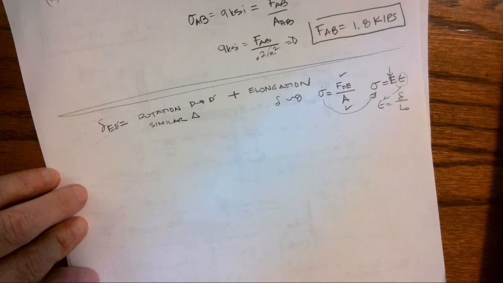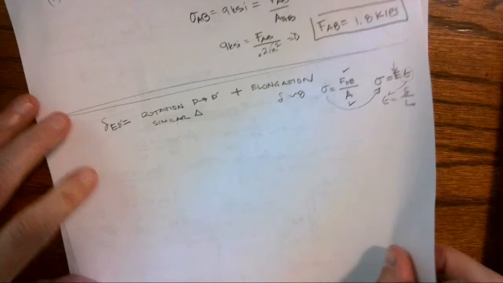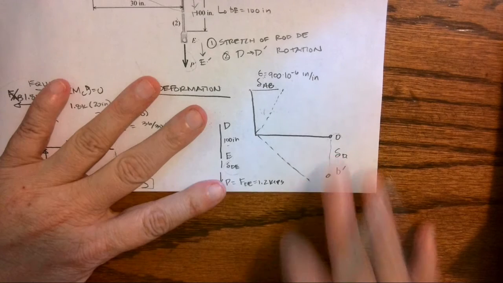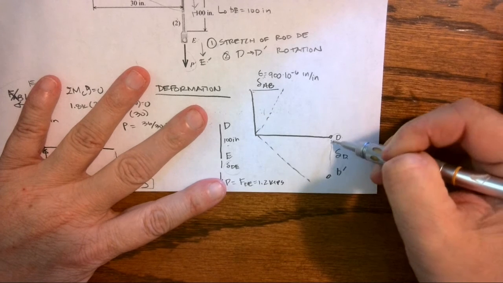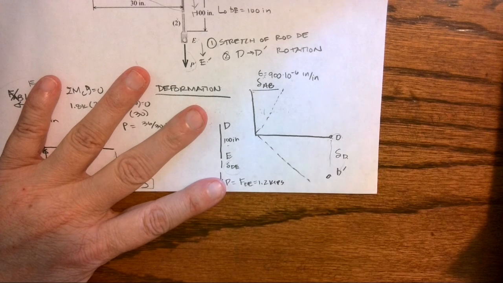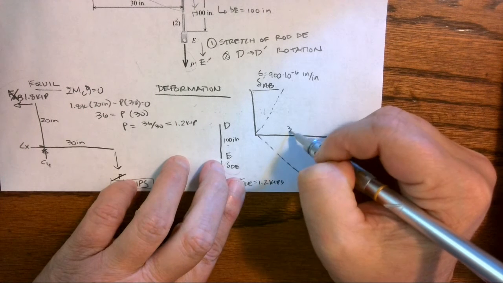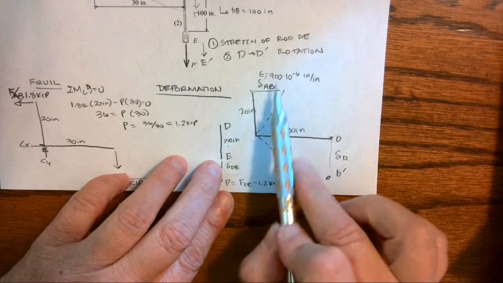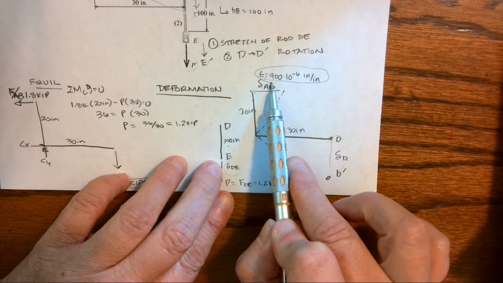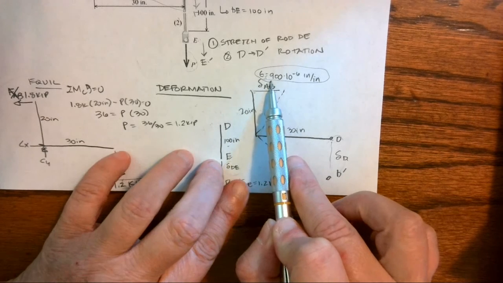So let's start with similar triangles. So here's my picture. Delta A, B, D to D prime. This is 30 inches. This is 20 inches. Okay, delta. Well, I was given this microstrain, and how is microstrain related to delta?